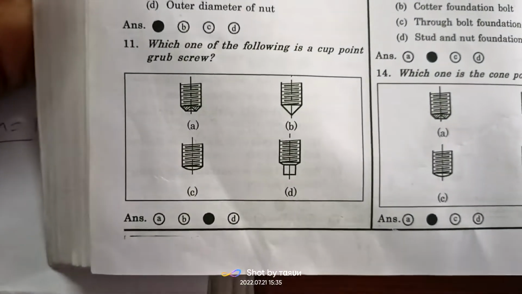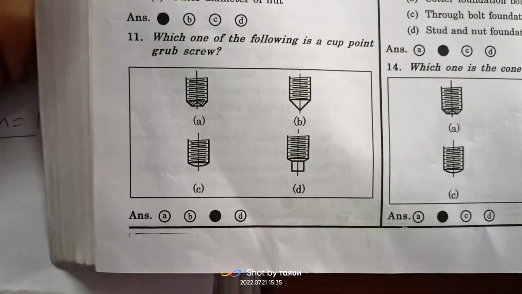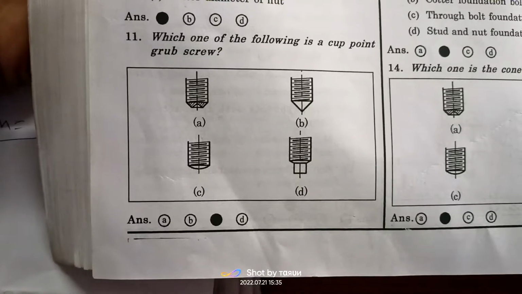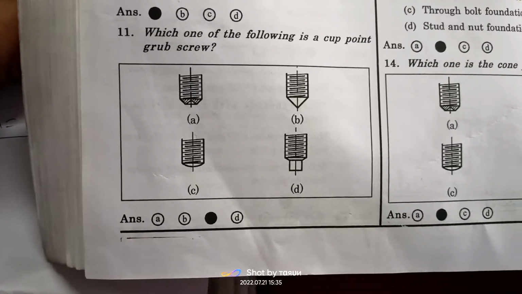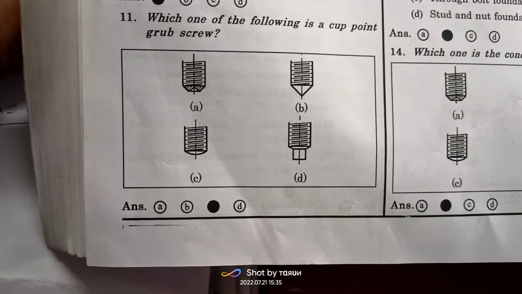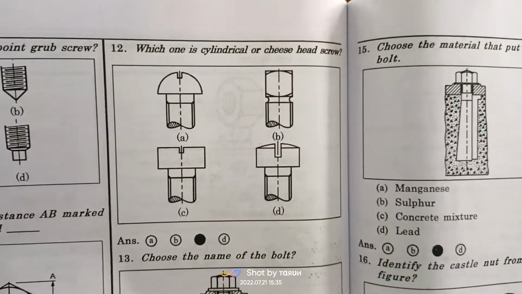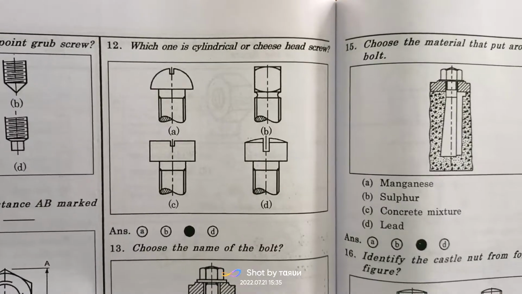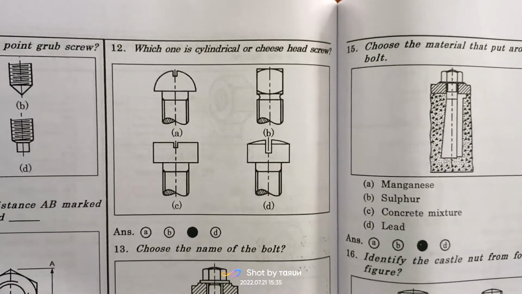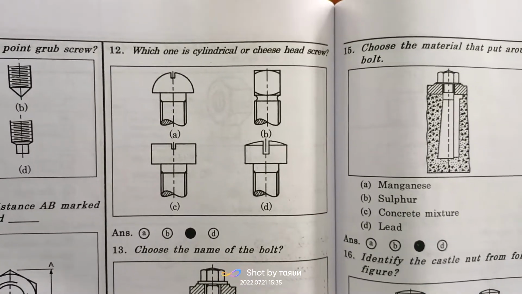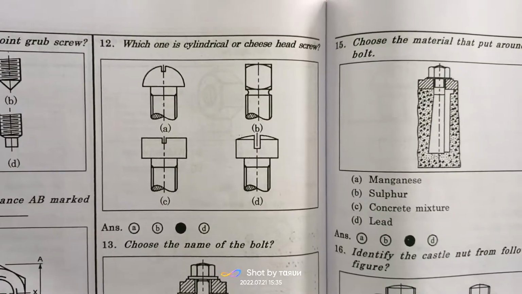Question number 11. Which of the following is cut point grub screw? So option C is correct. Option C is cut point grub screw. Now question number 12. Cylindrical or cheese head screw. So option C is correct. Cylindrical or cheese head screw.